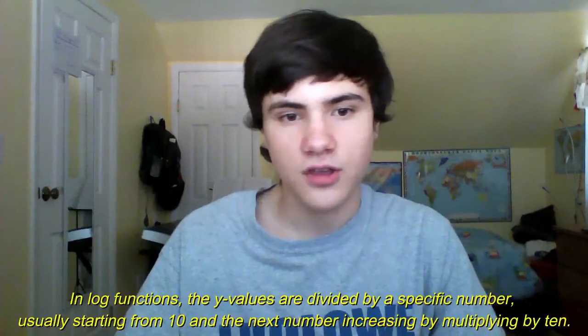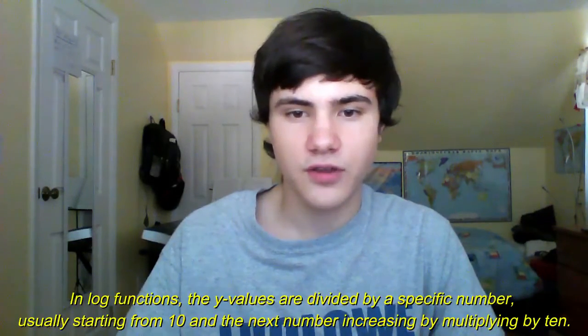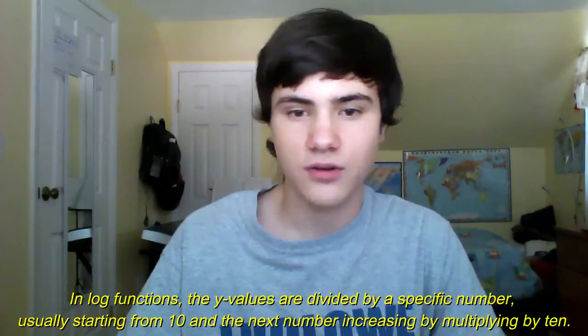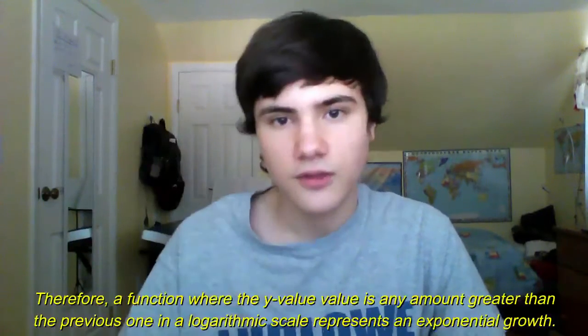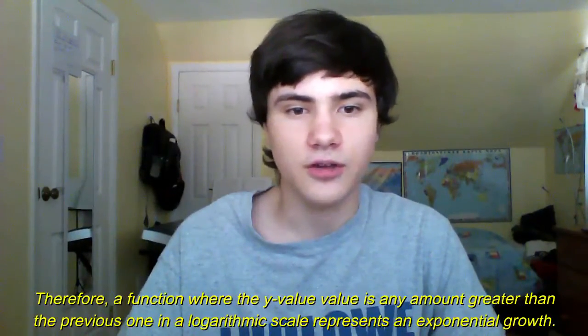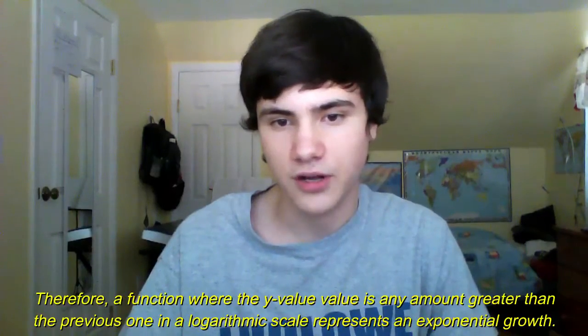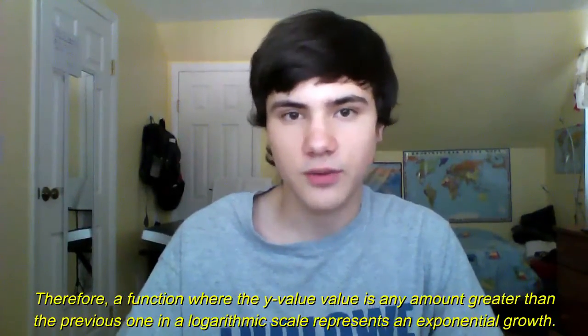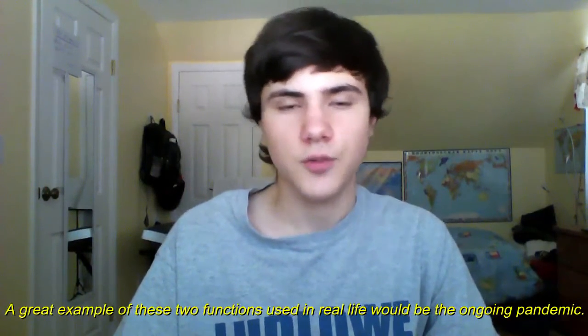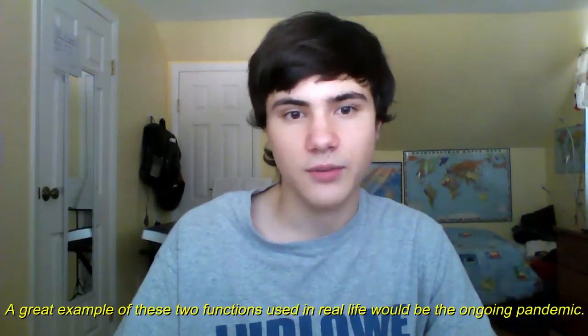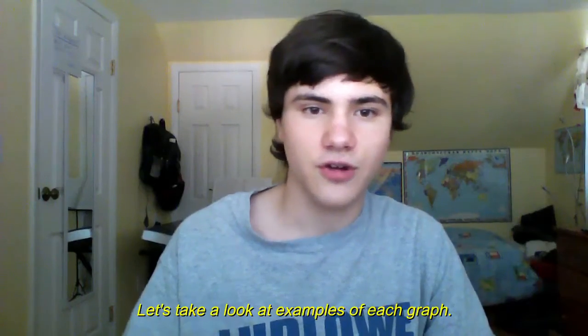In log functions, the y values are divided by a specific number, usually starting from 10, and the next number increasing by a multiple of 10. So it would start from 10 and then go up to 100 and then 1000 and so on. Therefore, a function where the y value is any amount greater than the previous one in a logarithmic scale represents an exponential growth. A great example of where these two functions can be used in real life would be with the ongoing pandemic. Let's take a look at the examples of each graph.